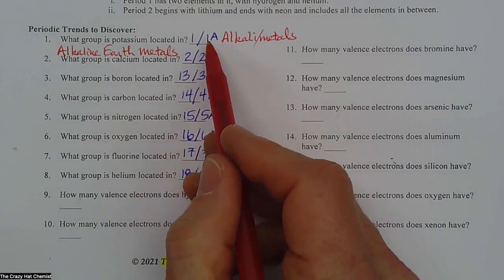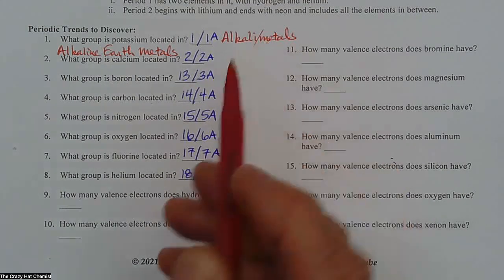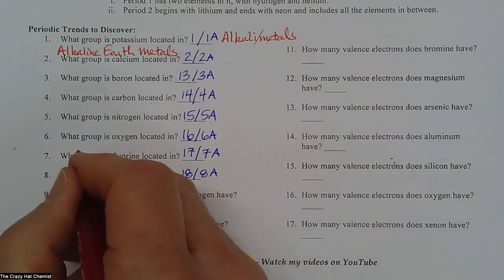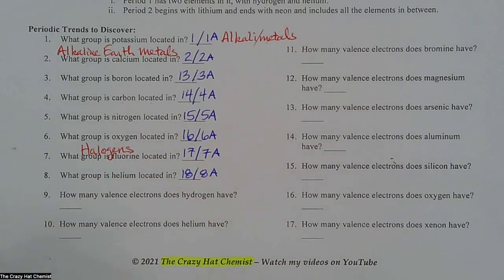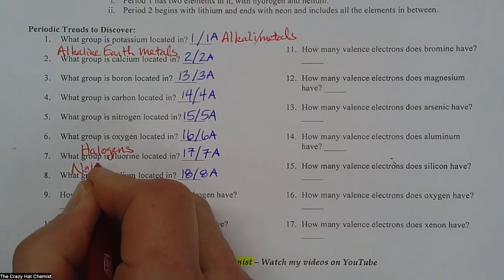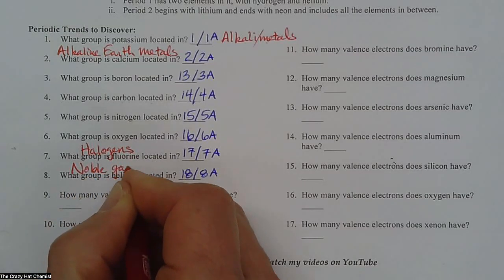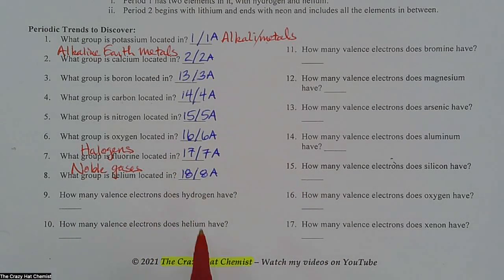And group 1 and 1A has the alkali metals plus hydrogen, by the way. Fluorine is in a group called the halogens. And helium is in a group called the noble gases. But these questions were really trying to get you to the group numbering instead.